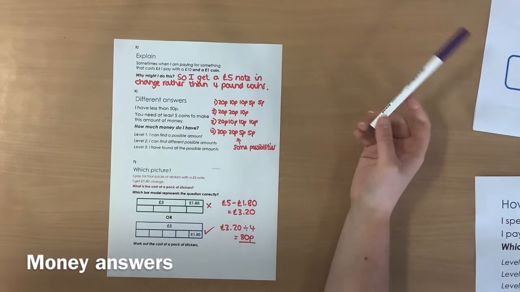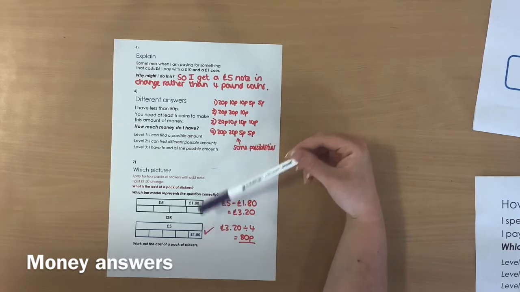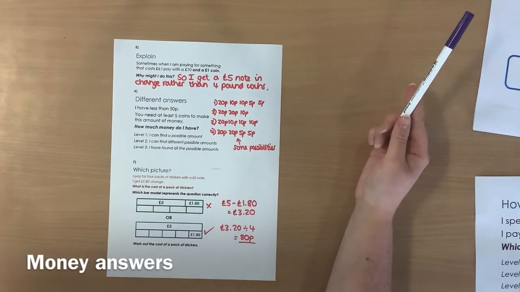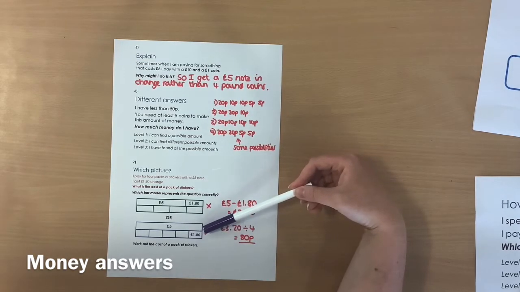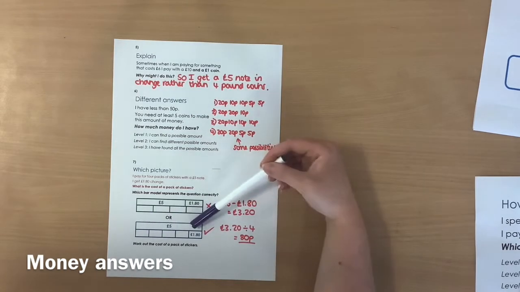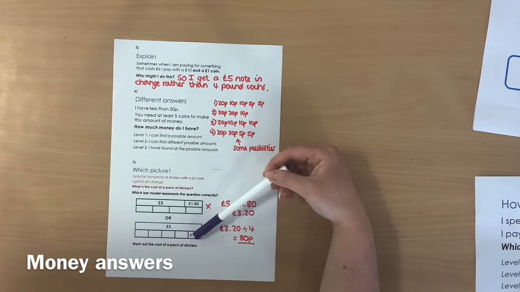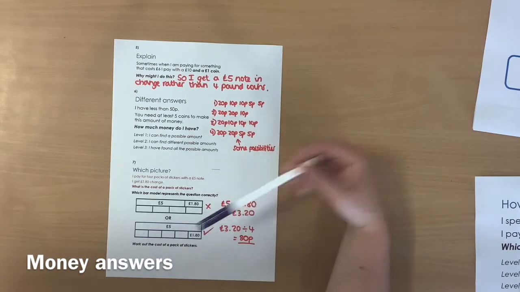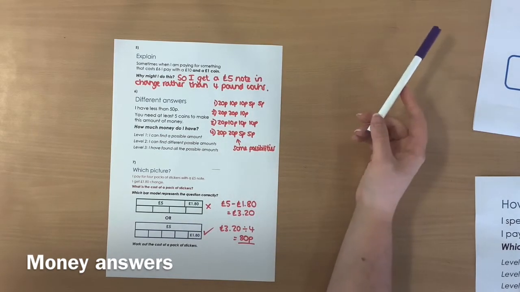And then question 7, which picture represents the calculation? It's the blue one, because you had £5 in total, the £1.80 was the change, and the cost of a packet of stickers was 80p.